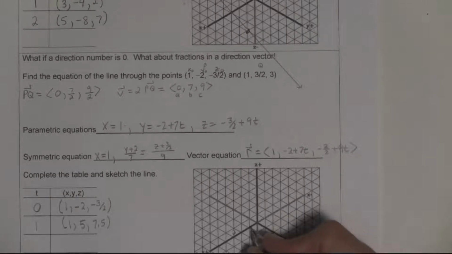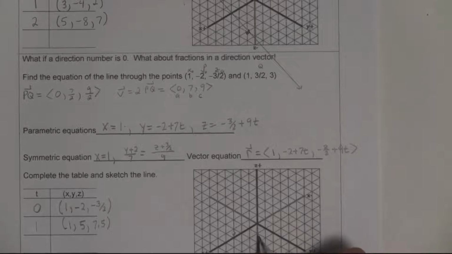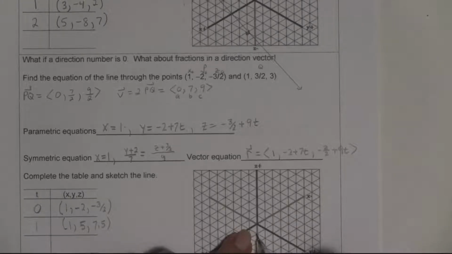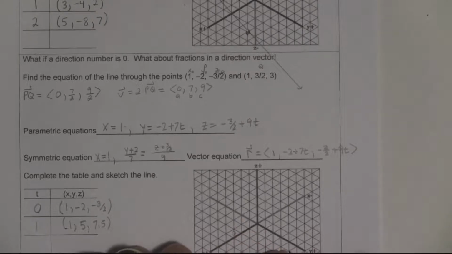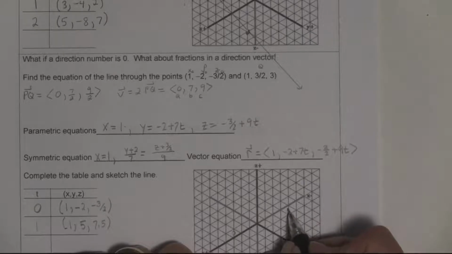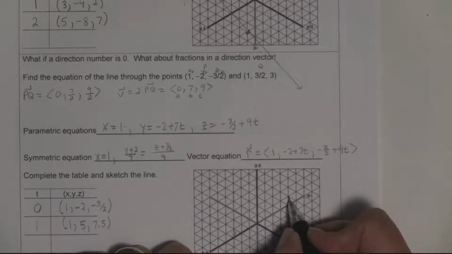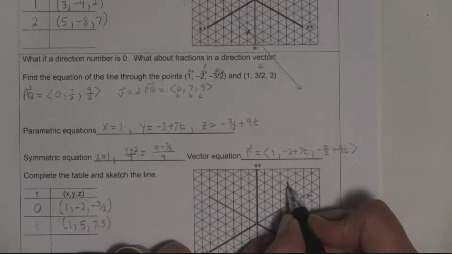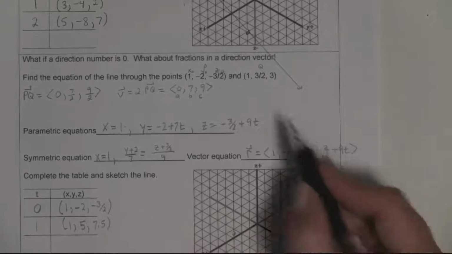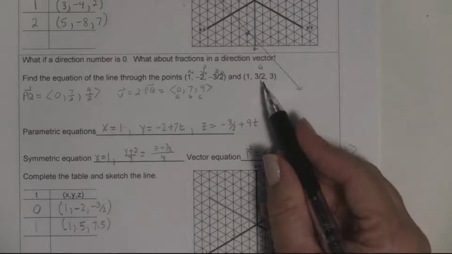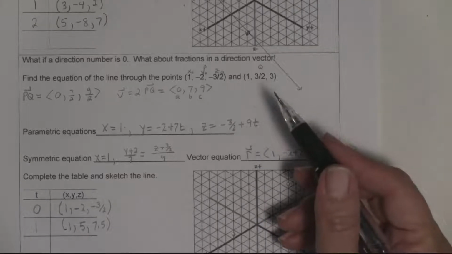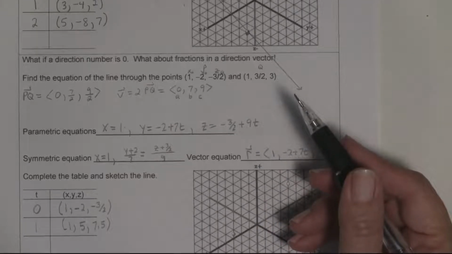Then over 1, and then down 5 in the y direction, 1, 2, 3, 4, 5, then up 7.5. I'm just going to plot that point on the line and see how we do.